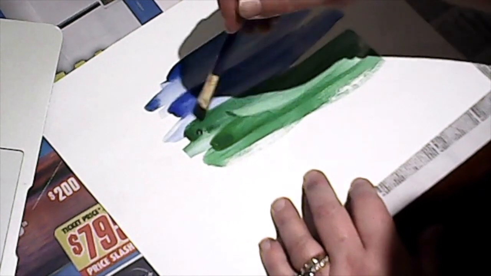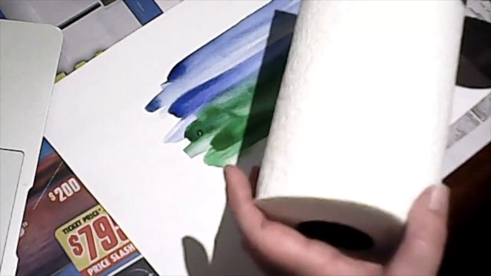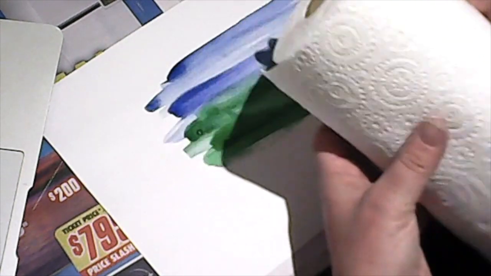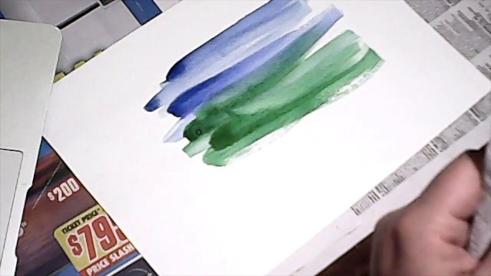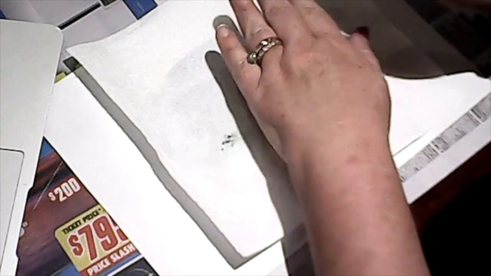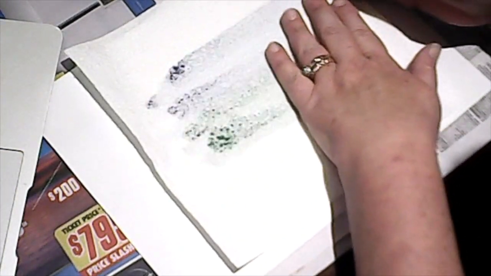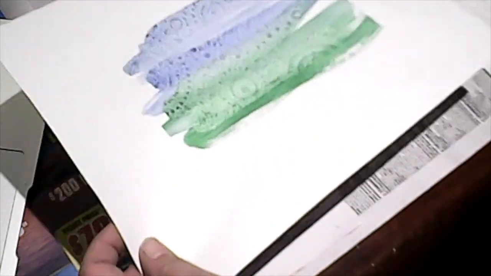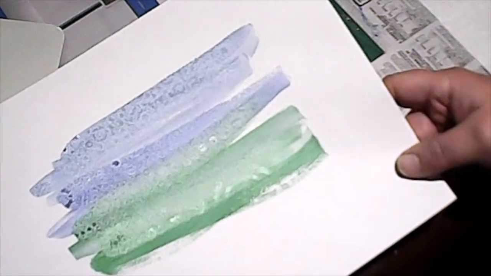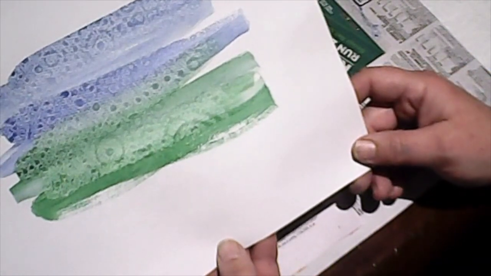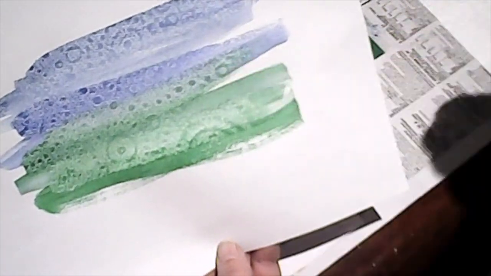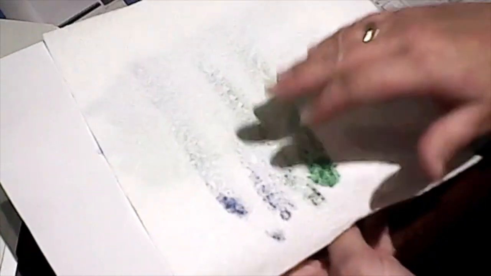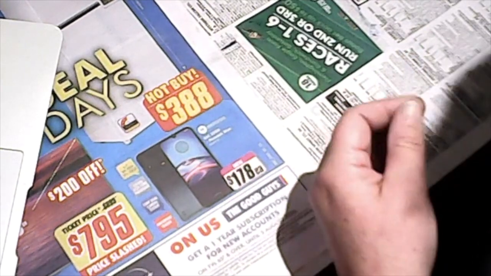But then what you can do is, once you've got some paint on the page like that, you can take a piece of paper or towel. Paper towel's normally got really interesting patterns, and you can just lay that over the top, and that's going to create a pattern. And then that will give you a nice texture to your paper. So you can see the pattern from the paper towel. I've only done a little bit, but that would look really good in a collage. So there's two ways to do painted paper with pattern and texture.